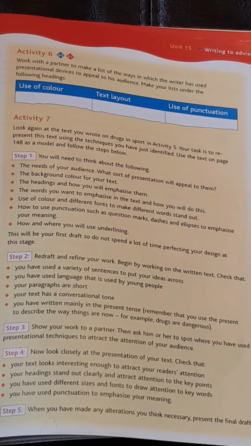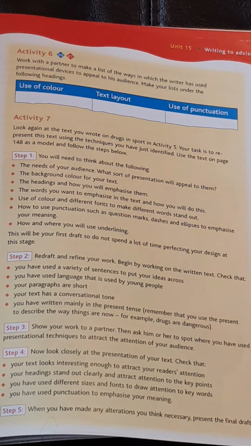Step 3, show your work to a partner, again, family member, somebody at home with you. Ask them to have a look at where you've used different presentational techniques. Ask them if they think the keywords are standing out. Maybe you've done it a bit too much, maybe you've not quite done it enough.